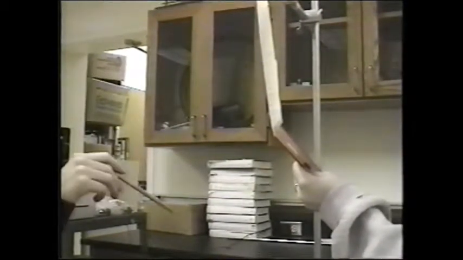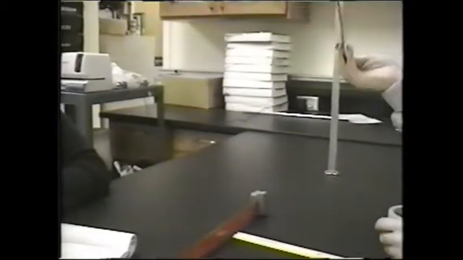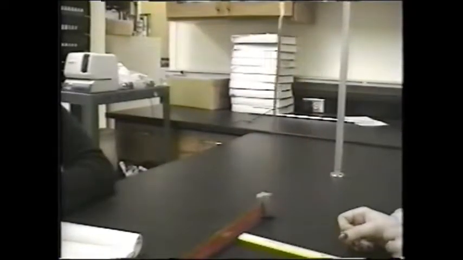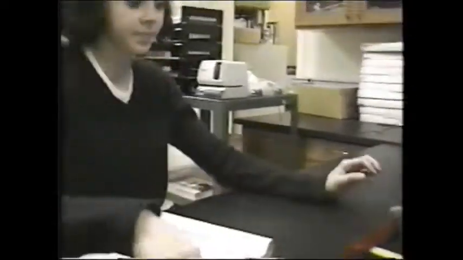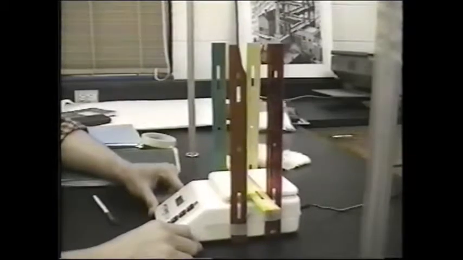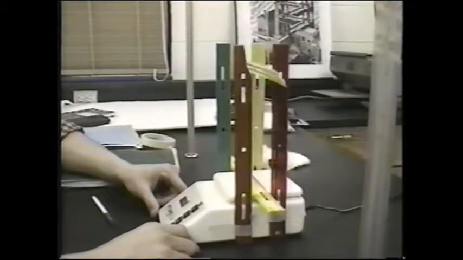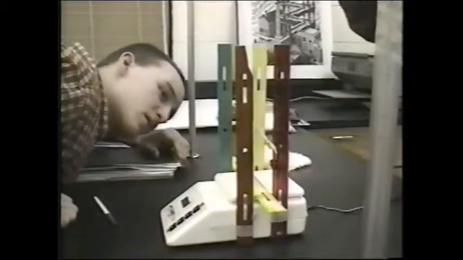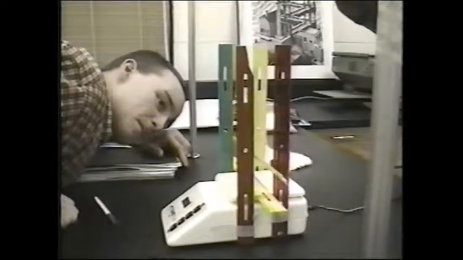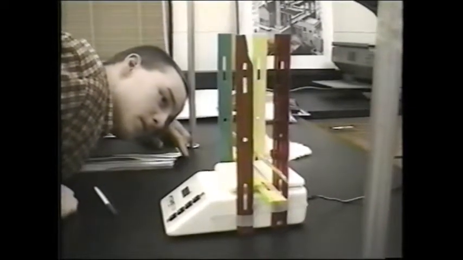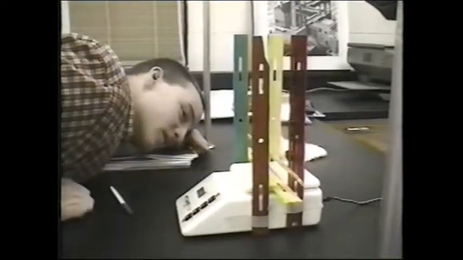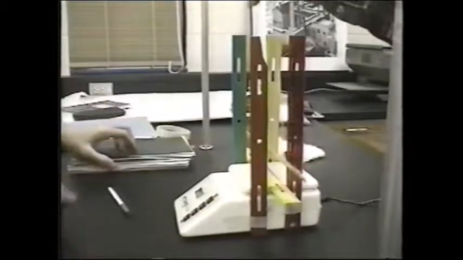See if it's... Not yet. Could try it, I guess. Now I got 8. Just 1 inch. Alright, there you go. A little bit lower. There you go. 4 point.